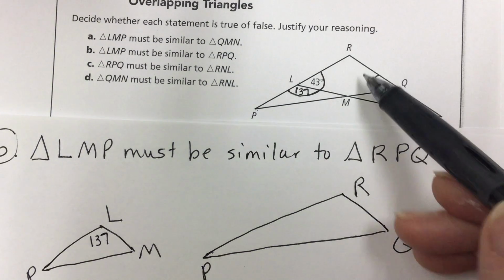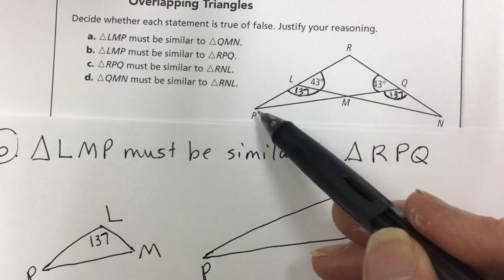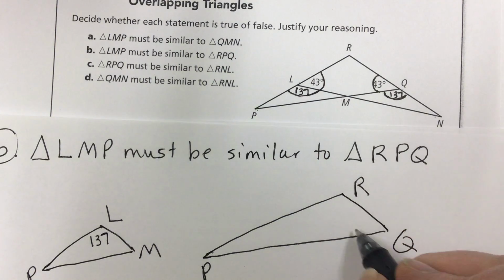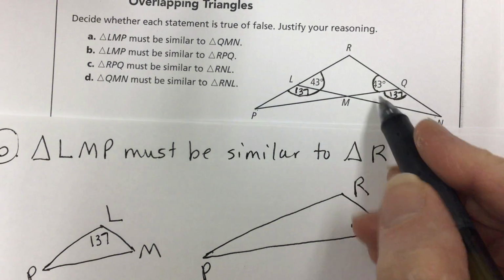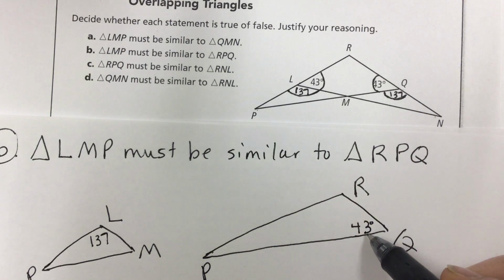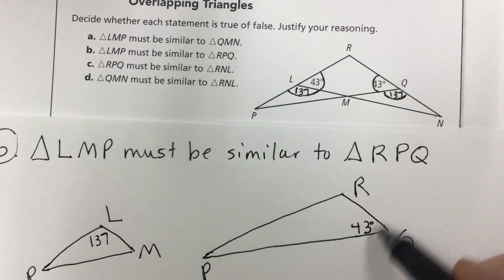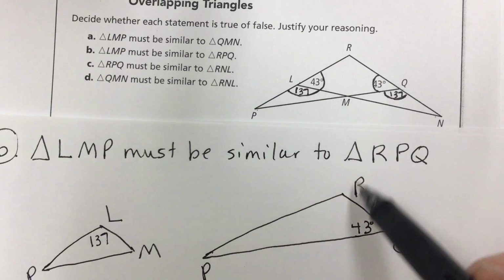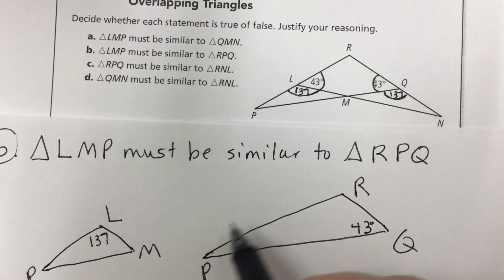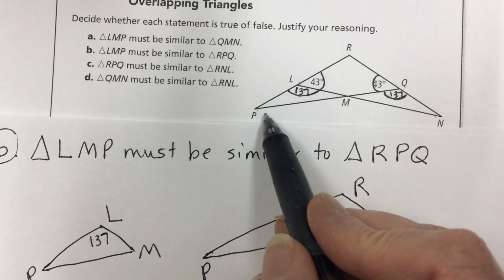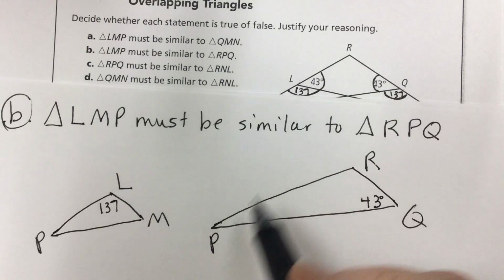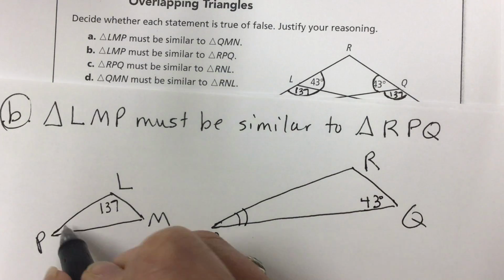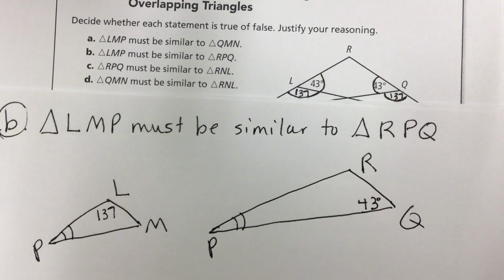Now let's look at triangle RPQ. I know that Q is 43. I've been told that. Now, I do not know angle R, but let's look. They both share angle P. Both of them have angle P. Therefore, P is congruent to P.